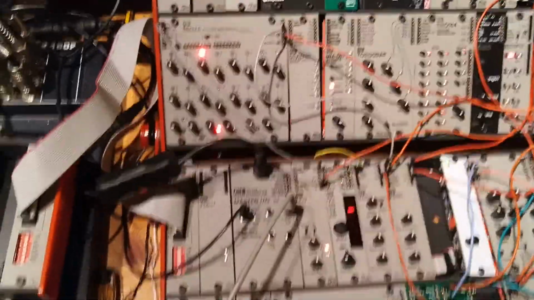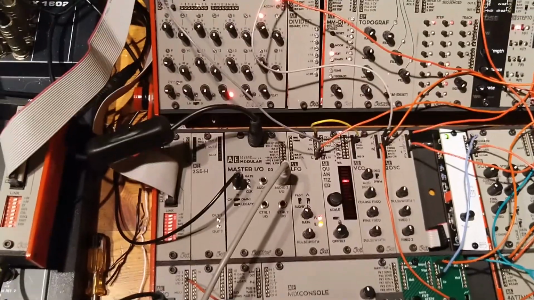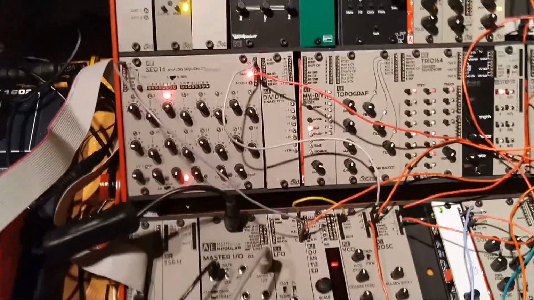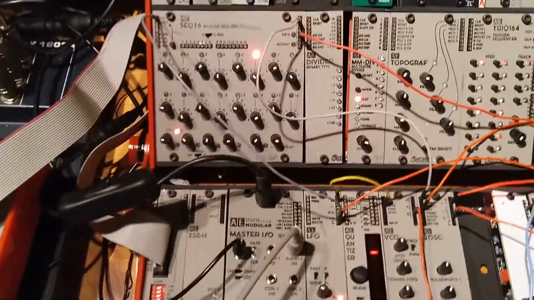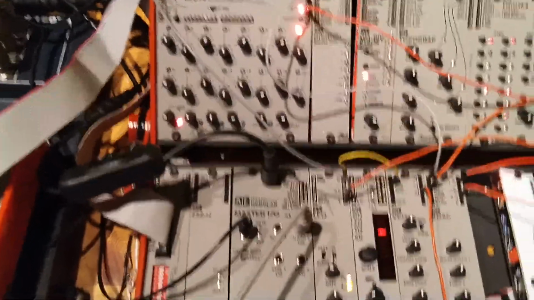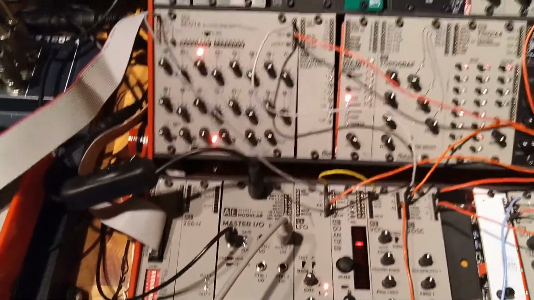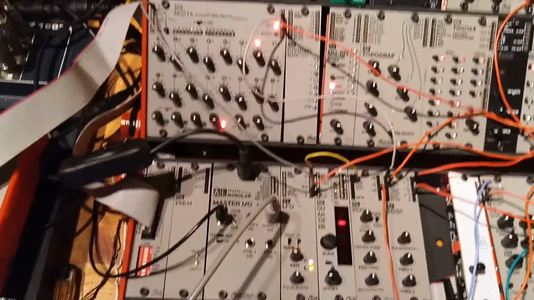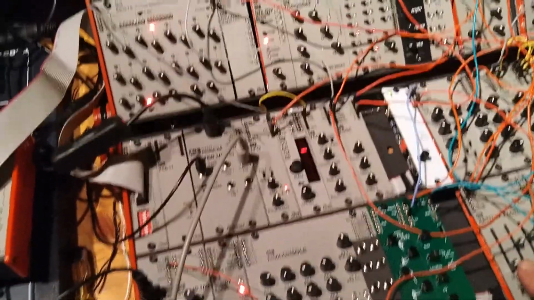So this sound is being controlled by the sequencer. You can see it's just an 8-note pulse, fairly basic, and that one goes through the wasp filter and then through the spring reverb and then into the out, and that leaves this little fella.